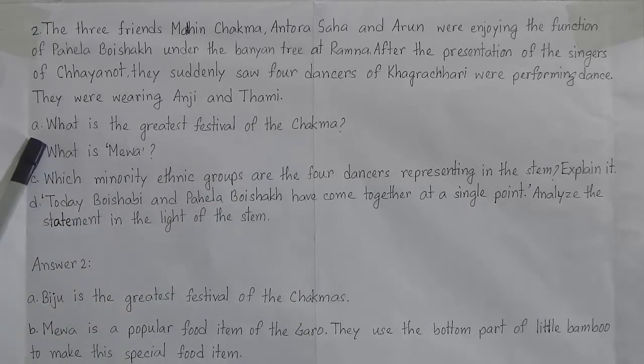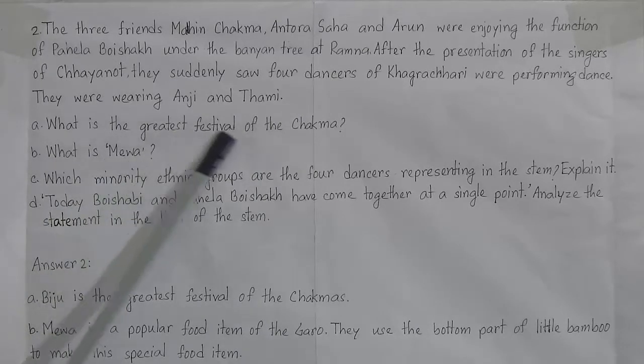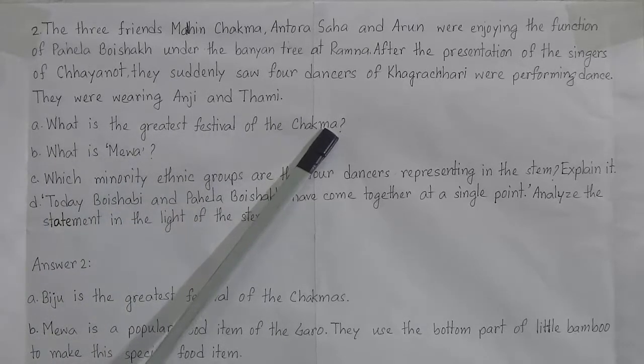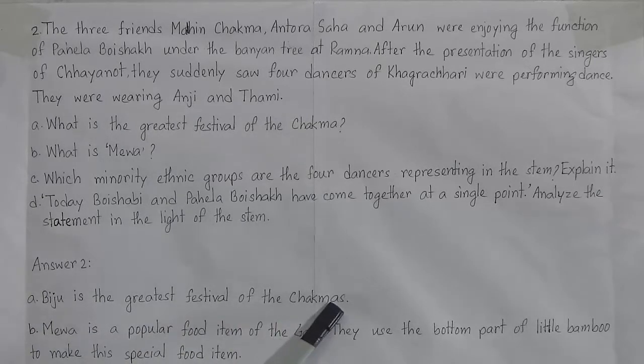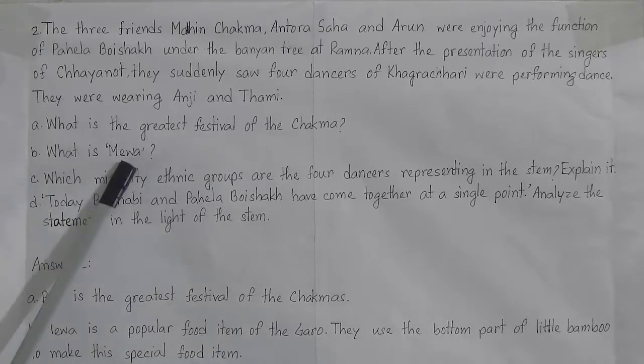And the first question, number A, carries 1 mark. What is the greatest festival of the Chakma? We all know that the greatest festival of the Chakma is Biju. So our answer is Biju is the greatest festival of the Chakmas, and we will try to give the answer in one sentence.